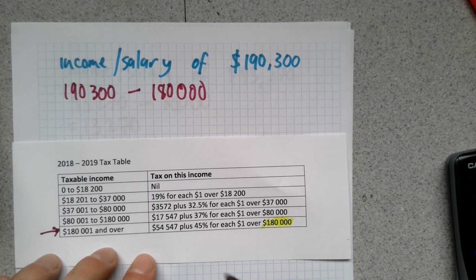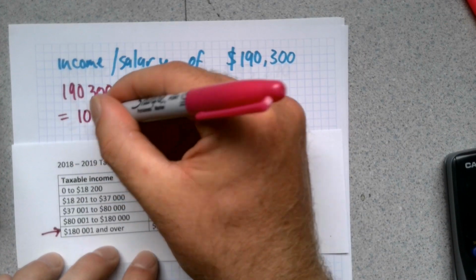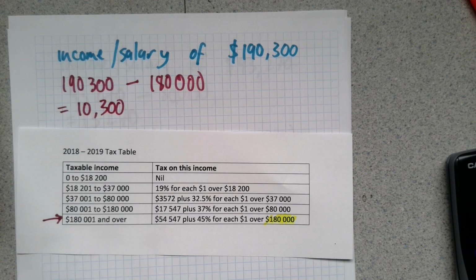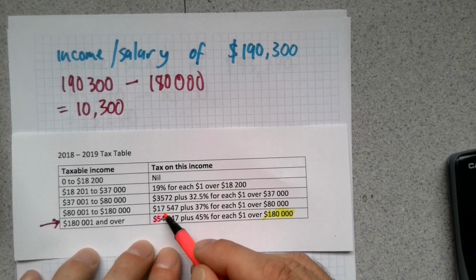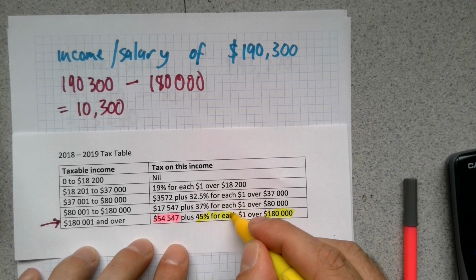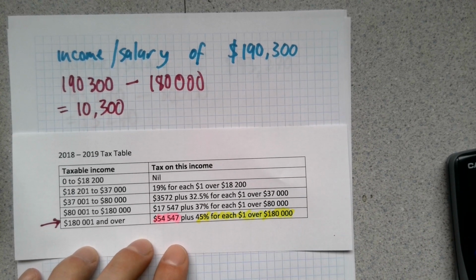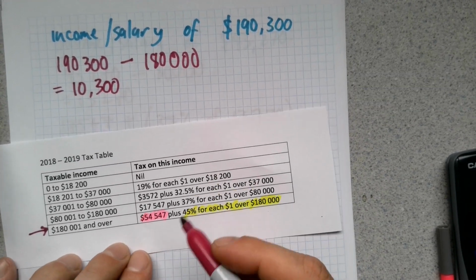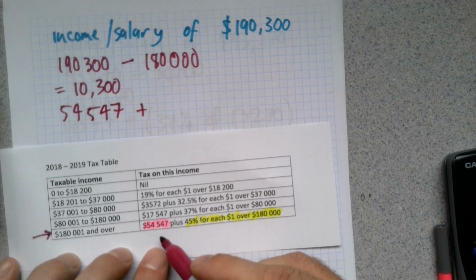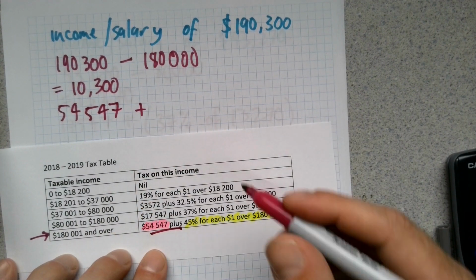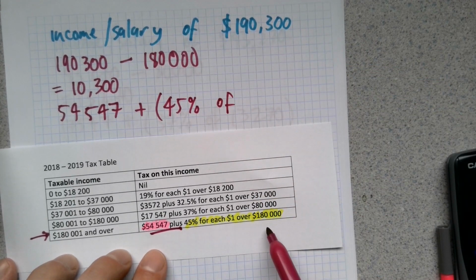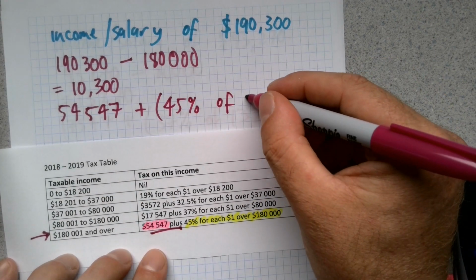Again, you can use your calculator if you need to. I'm not going to this time again. 10,300. Okay. So a little bit of focus there. There we go. Again, you'll notice this time we have to add 54,547 plus 45% for every dollar over $180,000. So let's go ahead and set that up. So 54,547 plus 45% of every dollar over 180,000, which we worked out to be 10,300.